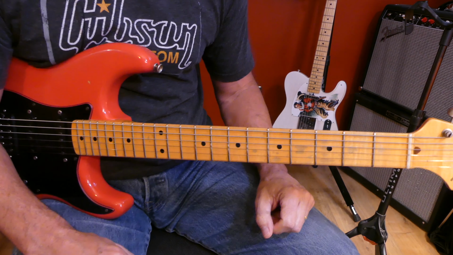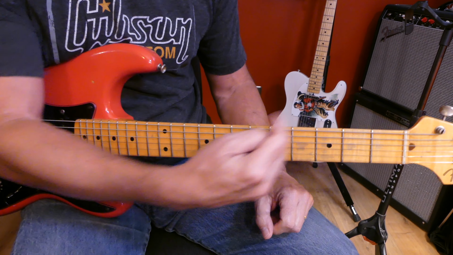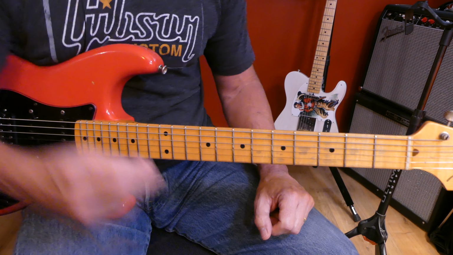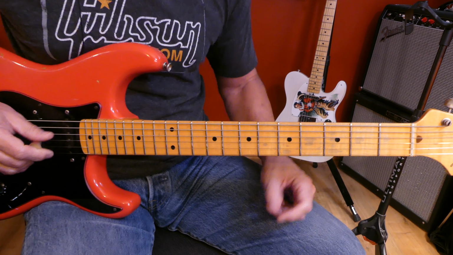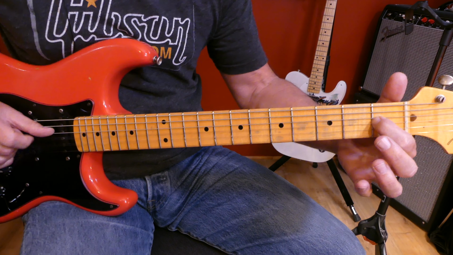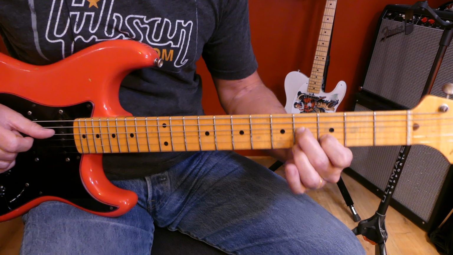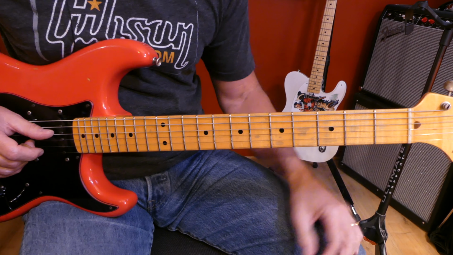How is that Mixolydian? How is that dyadic phrase Mixolydian? Rock and Roll Ain't Noise Pollution is in the key of E. And it starts with this little dyad phrase. I'll show you how that outlines Mixolydian.